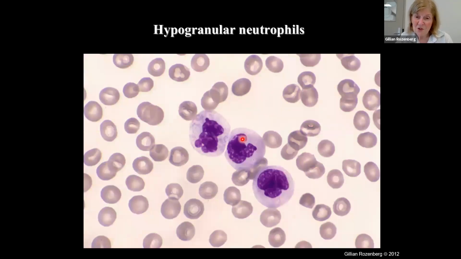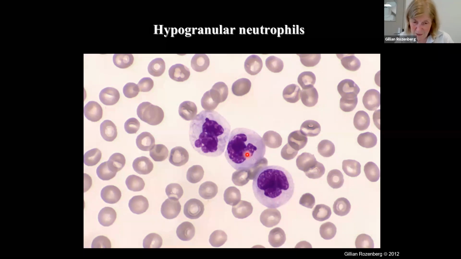Here's another image, again of the peripheral blood. And this is hypogranular. Or these two here I'm pointing to are hypogranular. And these two are agranular, pardon me. These are agranular and this is hypogranular because there are some granules here, but not the normal number. And the nuclei are very dysplastic.